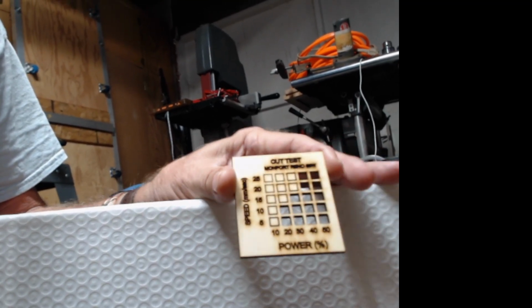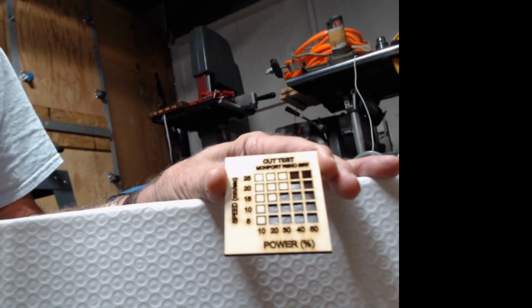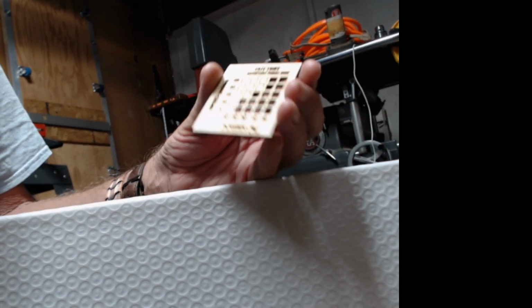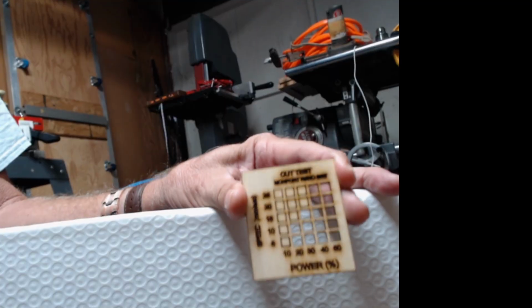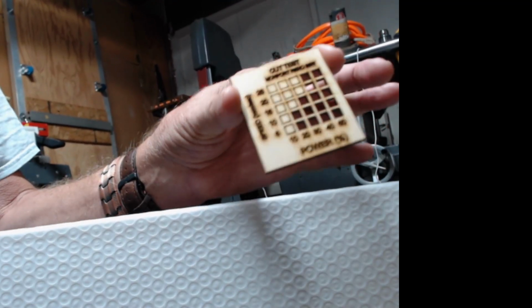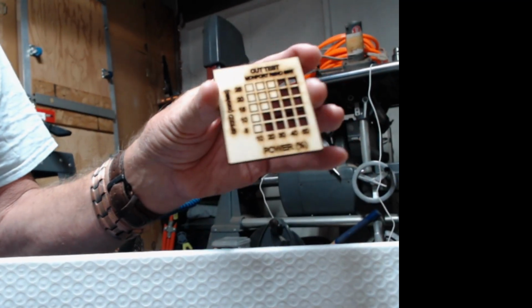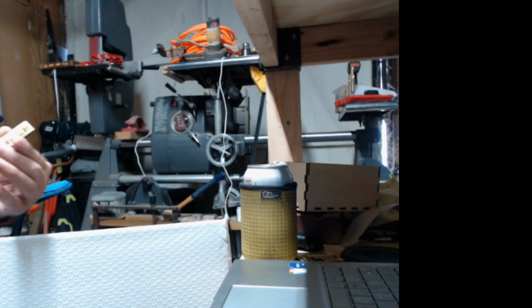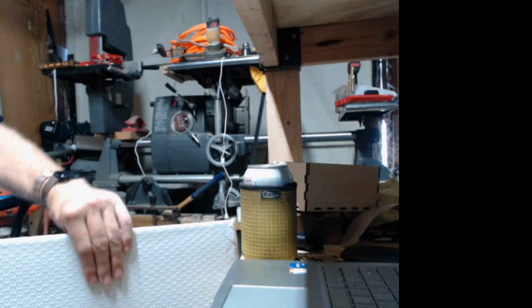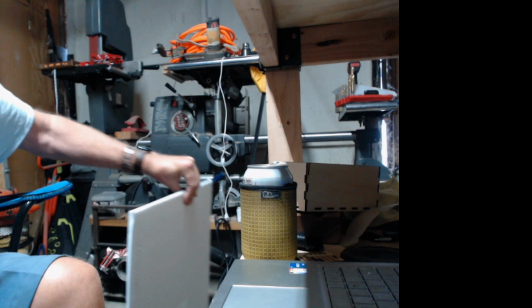So you have some that didn't cut, and you got a bunch that did cut. Now all you do is choose one of these power and speed settings when you're going to cut basswood material. This is 1/8 inch or 3mm basswood, in case you're wondering. So that's the manual version of a cut test.